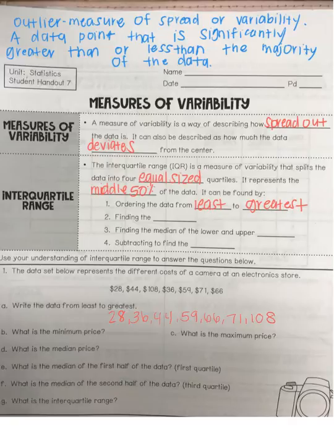All right, step 2, we need to find the median. Remember, when we find the median of a data set, I suggest crossing off the lowest number, then the highest, second lowest, second highest, next lowest, next highest.